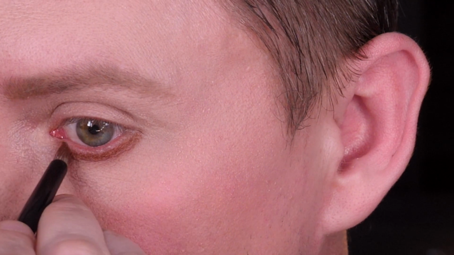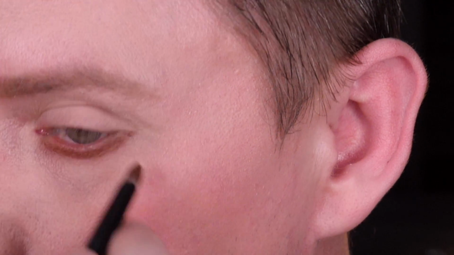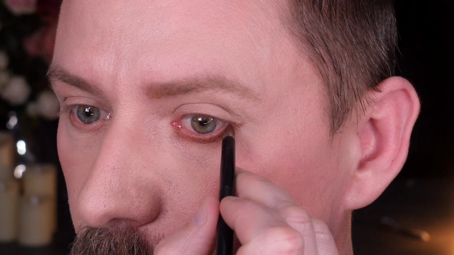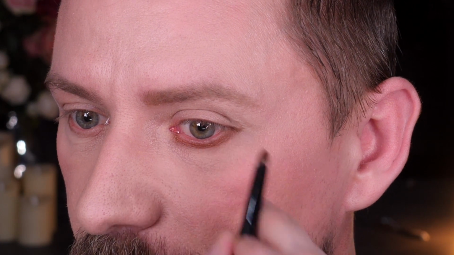So here we go. So this is the lower proportion. Now right here, I'm extending it out about 1 millimeter past the natural outside corner of my eye. And this bit's really important. Right here, you've got to make sure that it's filled in. It has to be filled in with color. There can't be a break. So you want to make sure you fill it in.